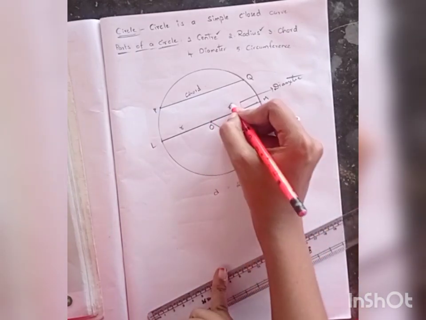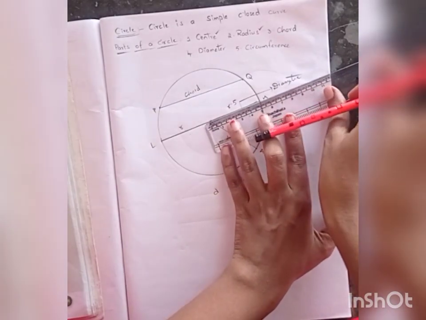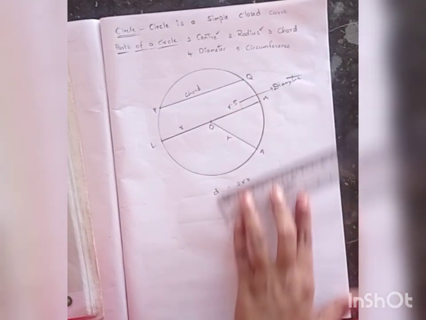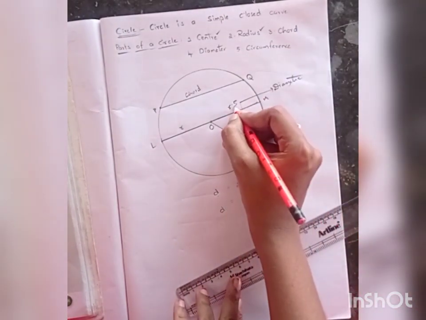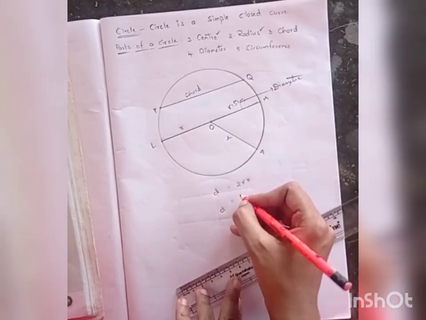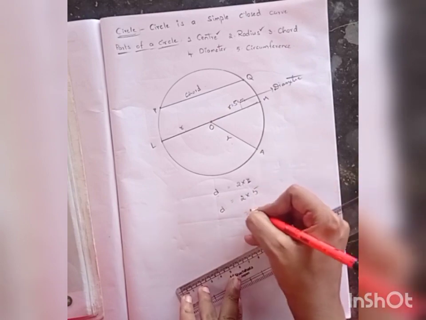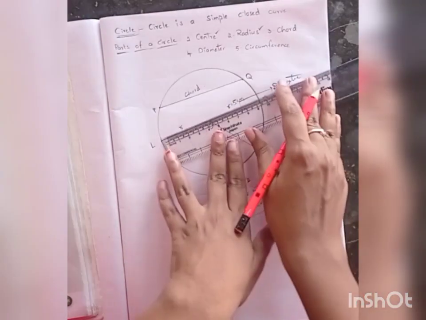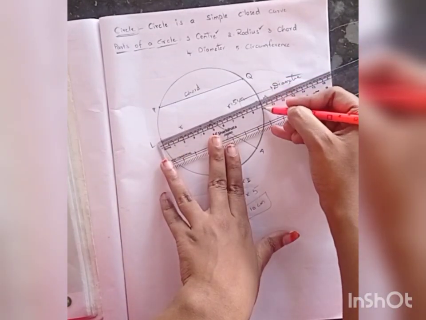So if this r is 5 centimeters, I have taken a circle with 5 centimeters, and we have to find d. Now I know that r equals 5 centimeters. So 2 into r, r is 5, so 2 fives are 10. So d equals 10 centimeters. The diameter of the circle will be 10. You can observe here it is 10.